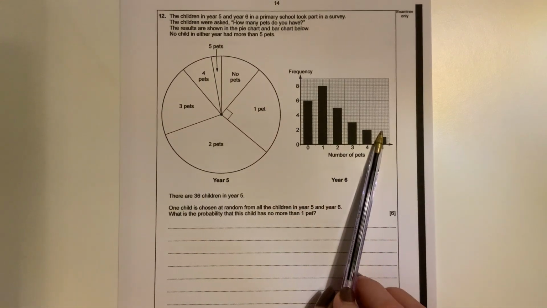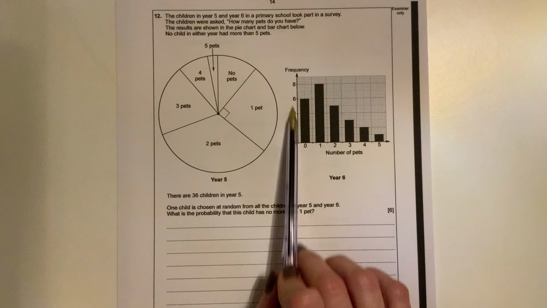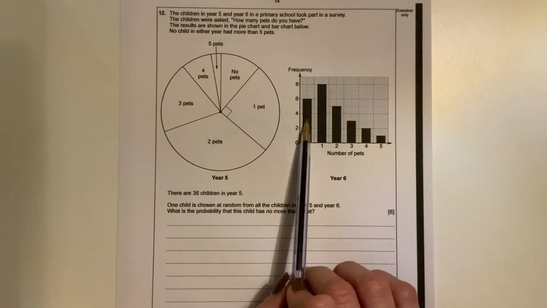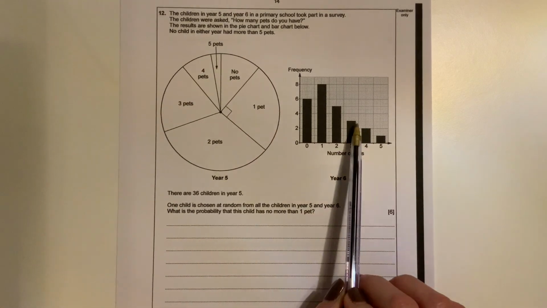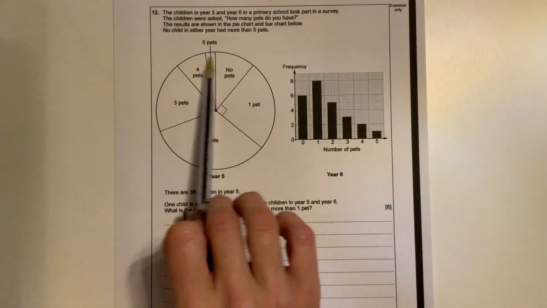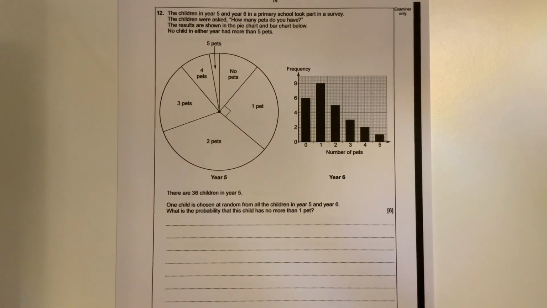And we've obviously got a bar chart, and this is about the number of pets in year 6 by the looks of it. So I can see I've got a 6, a 7, a 5, a 3, a 2 and a 1. Now I know that this is pets in year 5, but I don't know any information. So let's have a look. All I know is that we're going to have to measure, and it's something to do with the number of pets in year 5 and year 6.